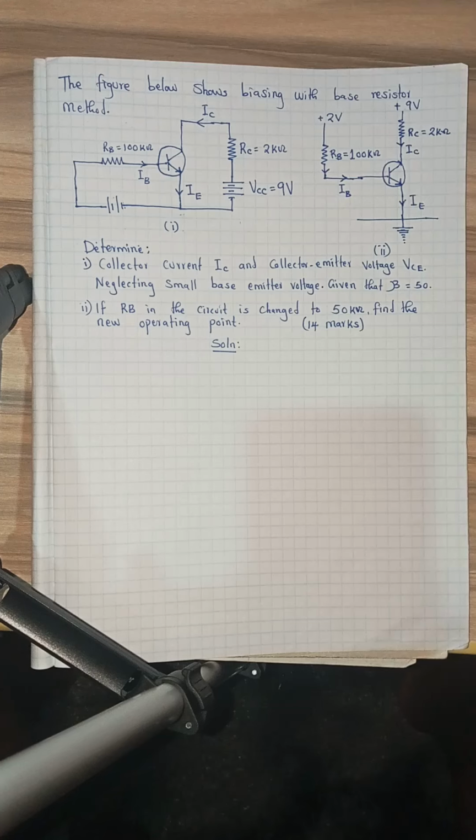And today I have a question here that I want us to go through with you. And the question is about the transistor biasing mode. And in this question, it says the figure below represents a biasing with a base resistor method.